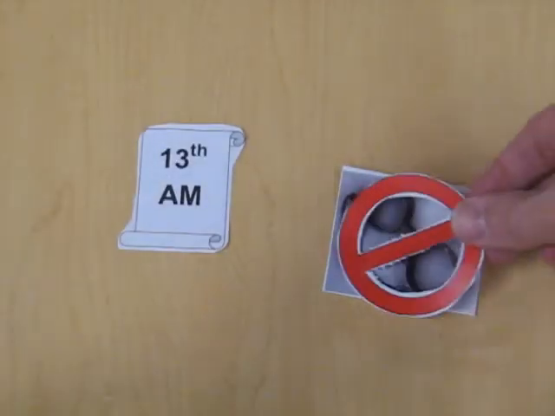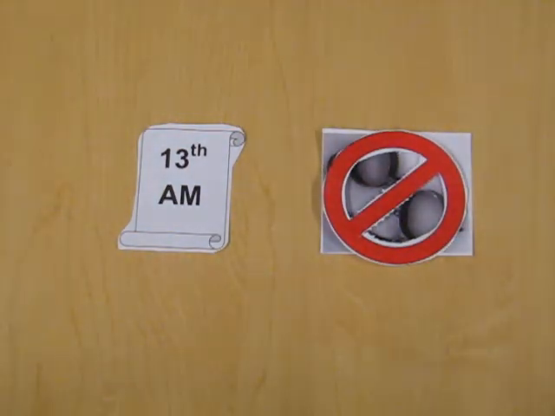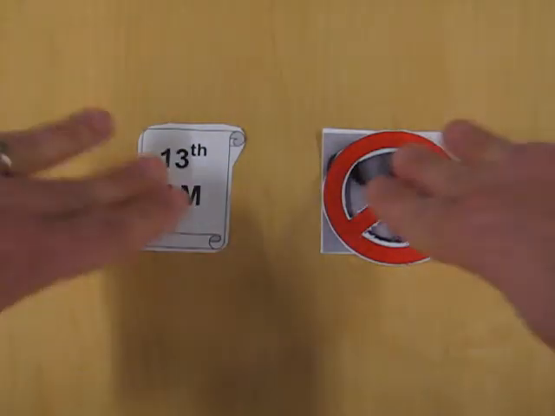The 13th Amendment assured that all slaves were declared free. The amendment used both the terms slavery and involuntary servitude. The only exception was in cases of punishment for a crime whereof the party shall have been duly convicted. This exception allowed for the use of slave labor by the state in regard to prison inmates.